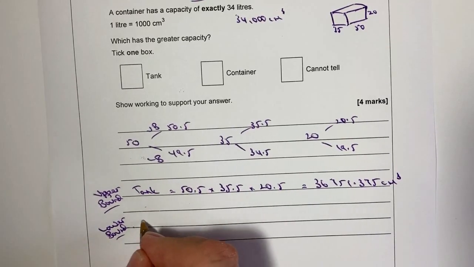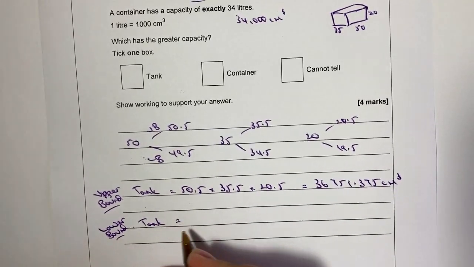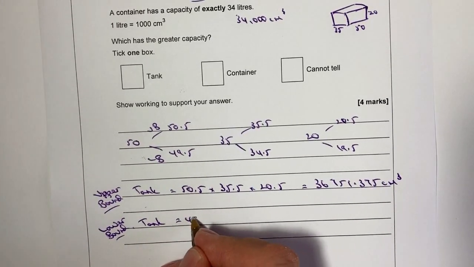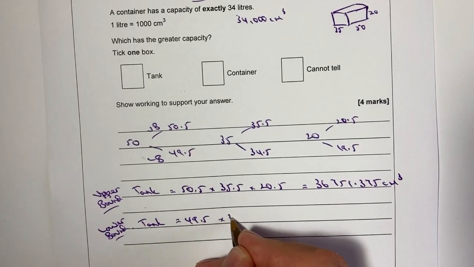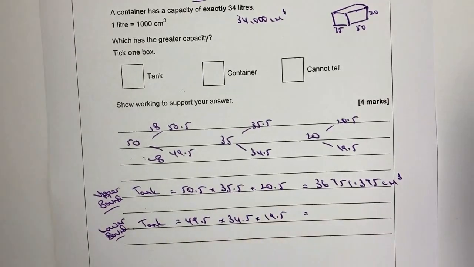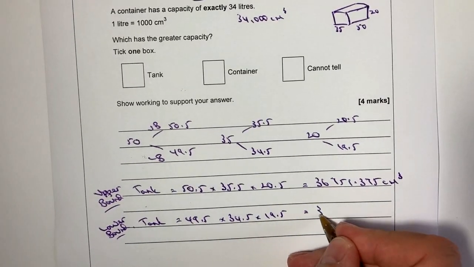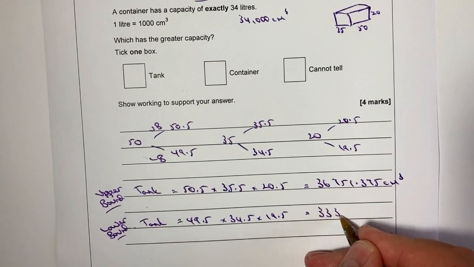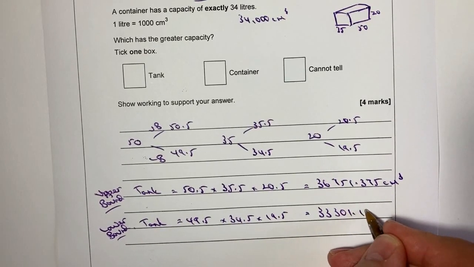Now for the lower bound. The lower bound of the tank is the lower bounds all multiplied together: 49.5, 34.5, 19.5. Pop that in your calculator and you'll get 33,301.125.